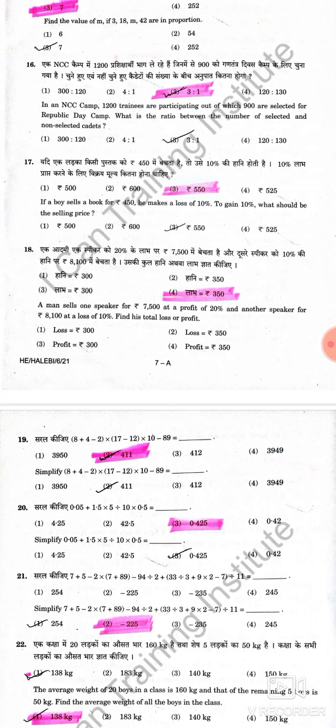Question number 17. If a boy sells a book for rupees 450, makes a loss of 10%. To gain 10%, what should be the selling price? And the answer is option number 3.